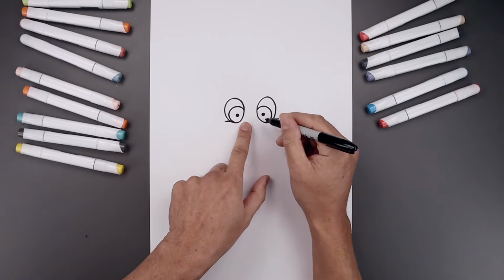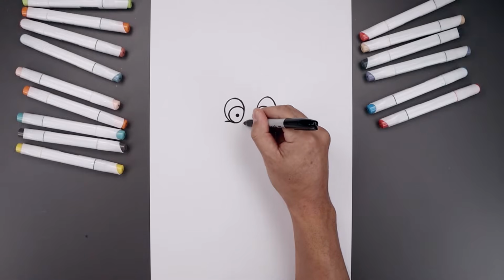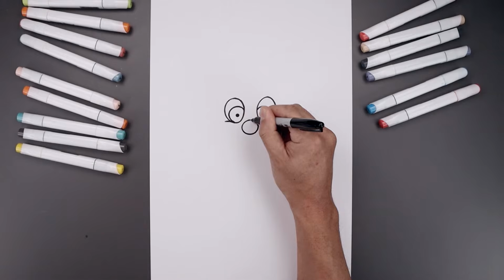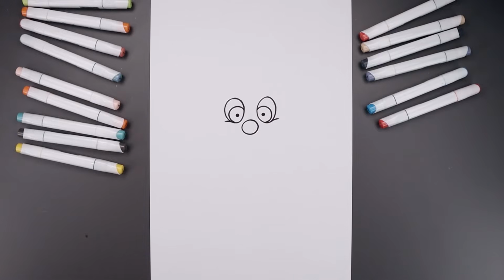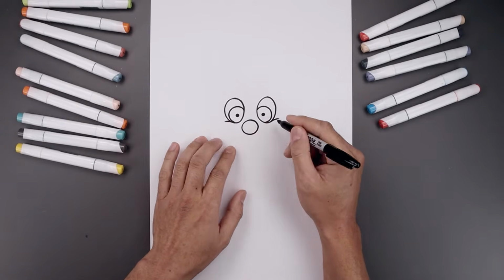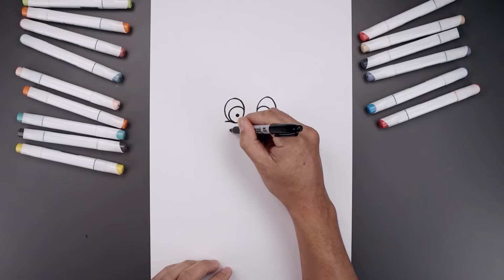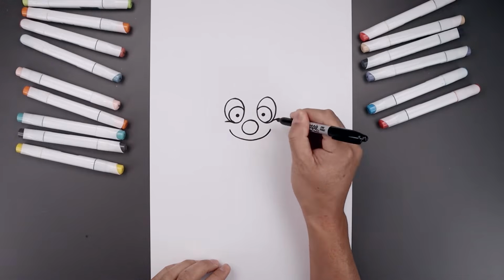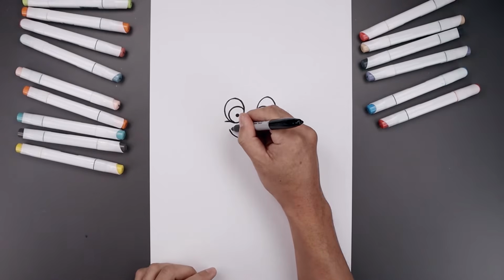And then we'll move to the center and draw a circle for the nose, going all the way around towards the bottom and then back up towards the top. Now I'm going to move down and draw the top edge of the mouth, starting underneath the left eye, curve this down underneath the nose, and I'll bend that up towards the right. Let's add a fold on the corners of the mouth.